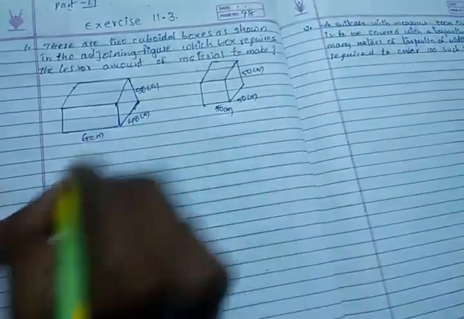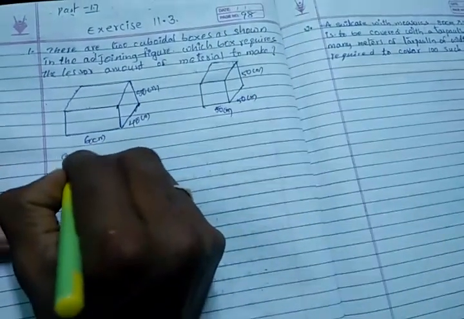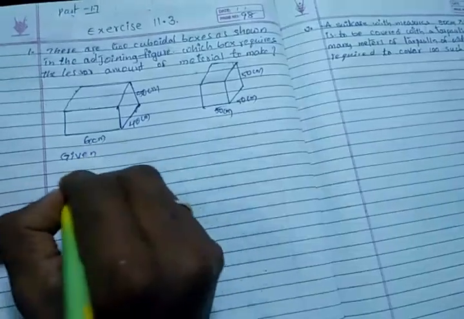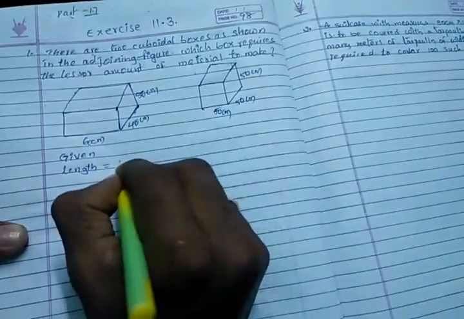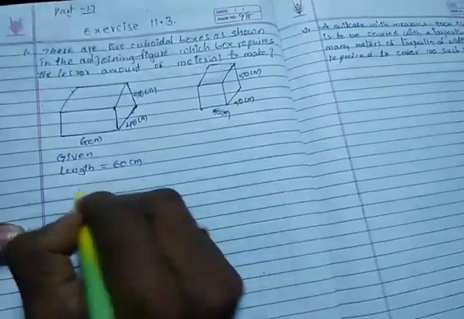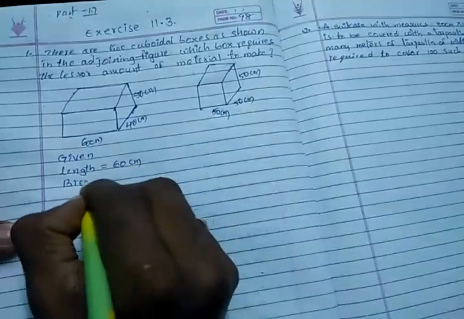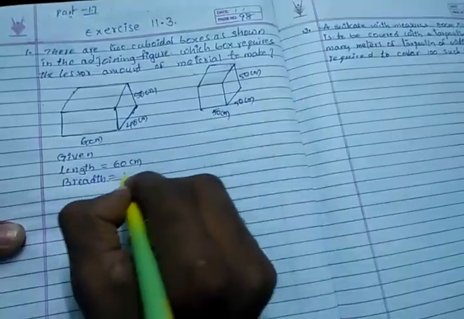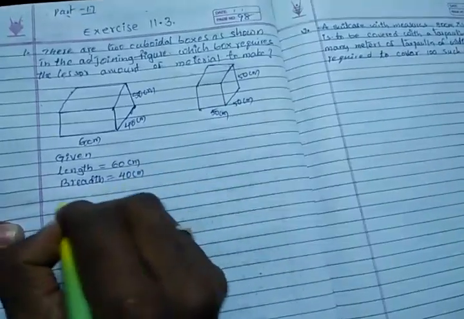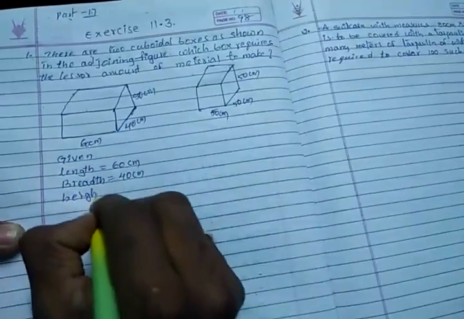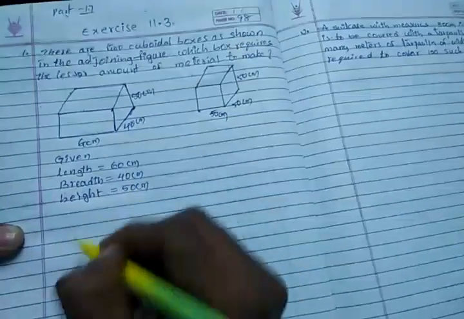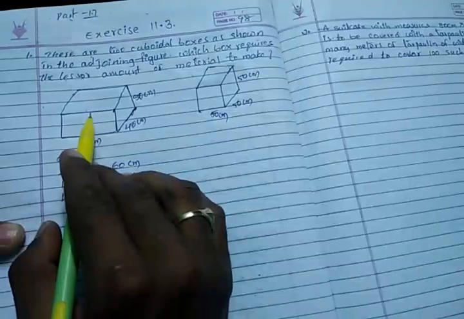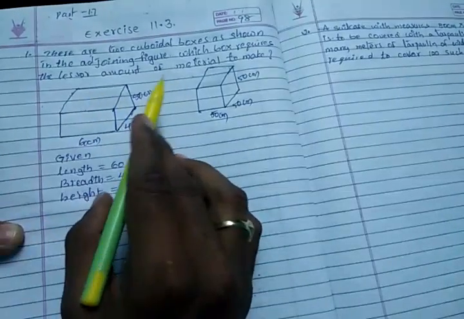See here, the given measurements: length of the cuboidal box is 60 centimeter, breadth is 40 centimeter, height h is 50 centimeter. We need to find the material.